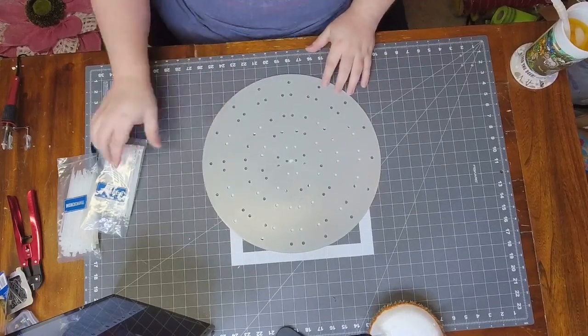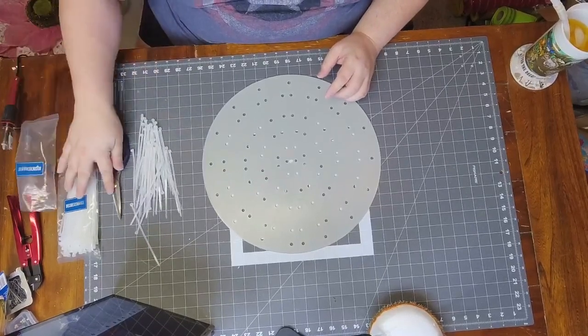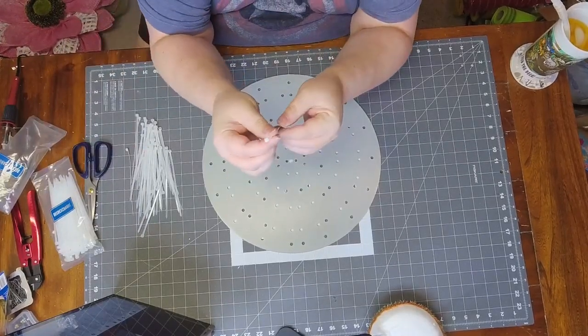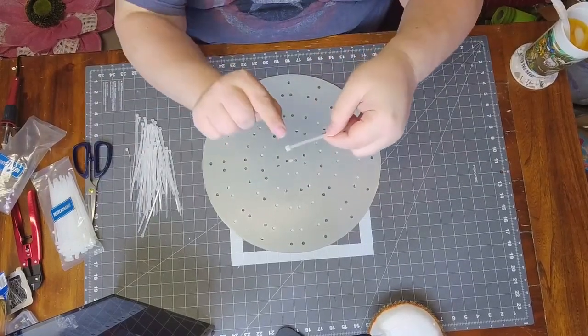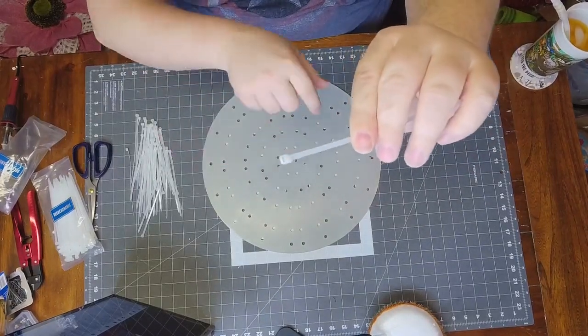All right, so get out your zip ties. When you're putting in your zip tie, you're going to notice that the zip tie has a raised head and then a flat side.